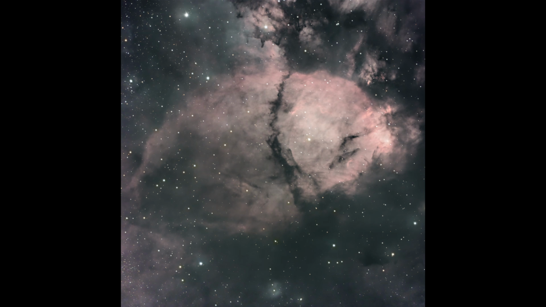So with this image, what I'm going to do is enhance the saturation across all colors, and then rebalance the green channel to help differentiate both the chemical regions and the luminosity regions within the nebula. Here's the color rebalanced image.